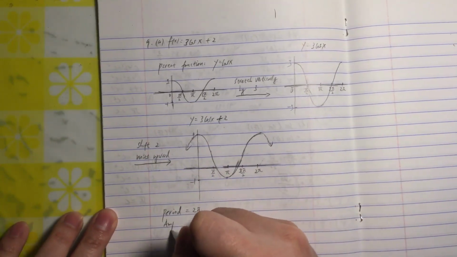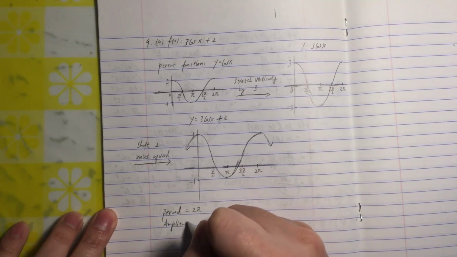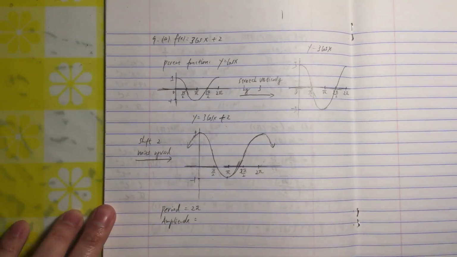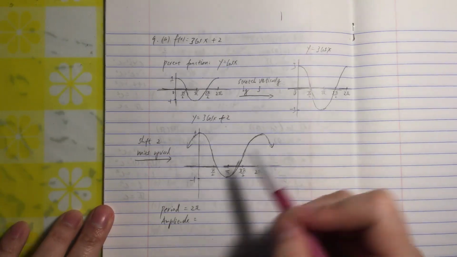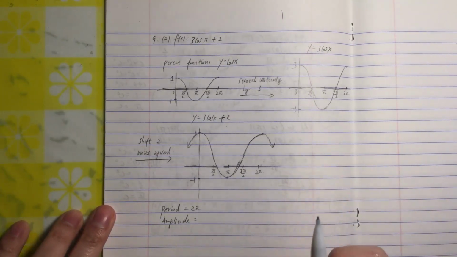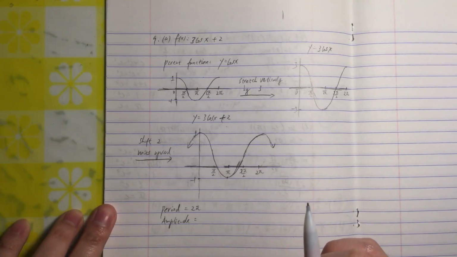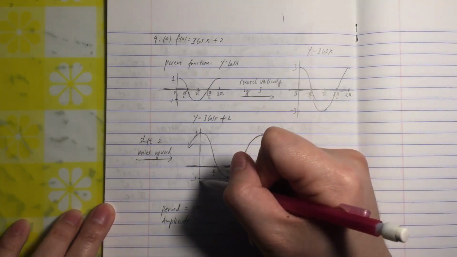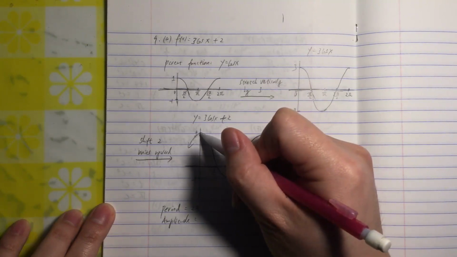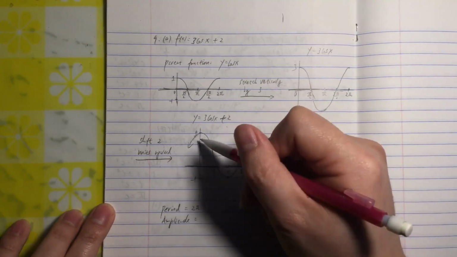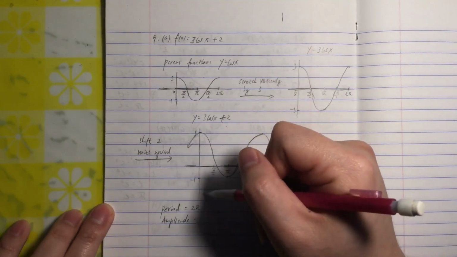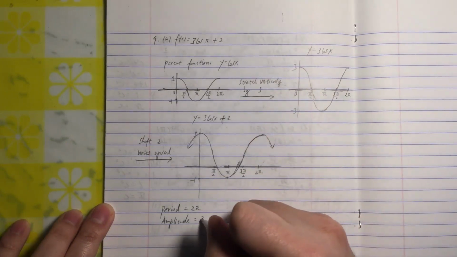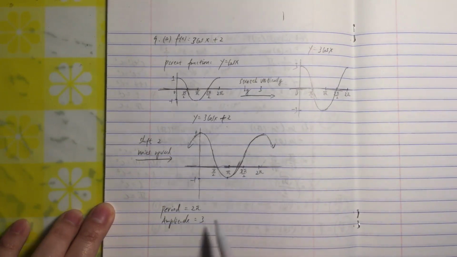Its amplitude is half of the distance from maximum to the minimum. Here, maximum is 5, minimum is negative 1. 5 minus negative 1 is 6. The distance from 5 to negative 1 is 6. Half of 6 is 3. That's the amplitude. Period is 2 pi. Amplitude is 3.